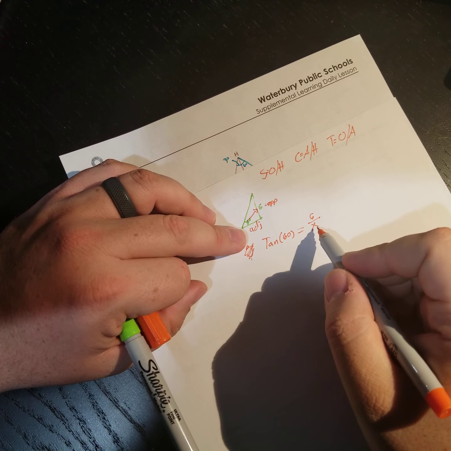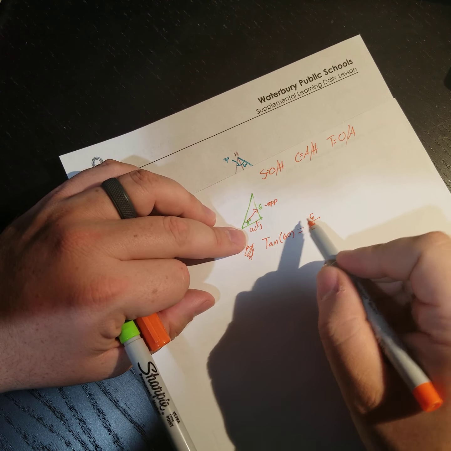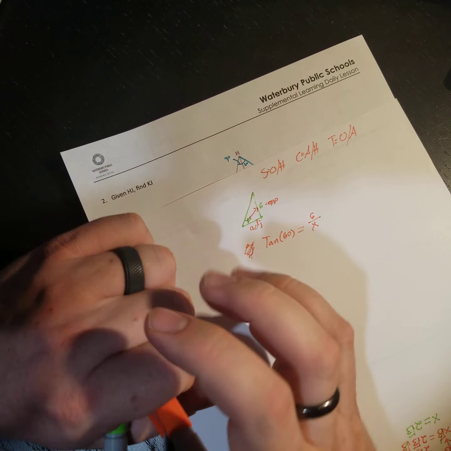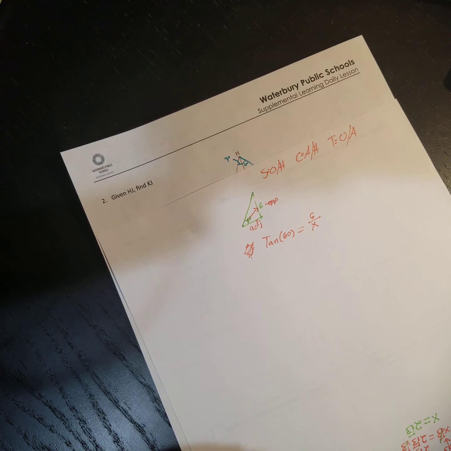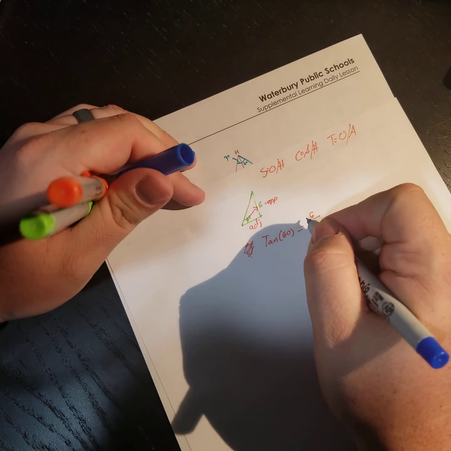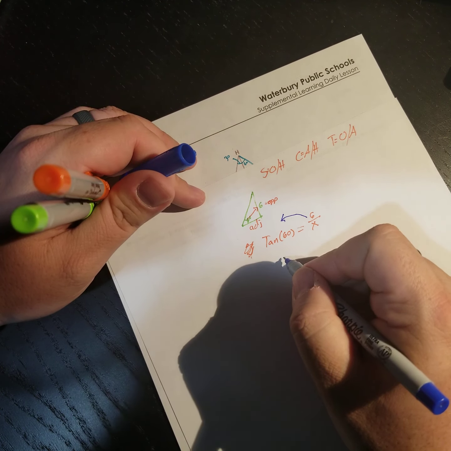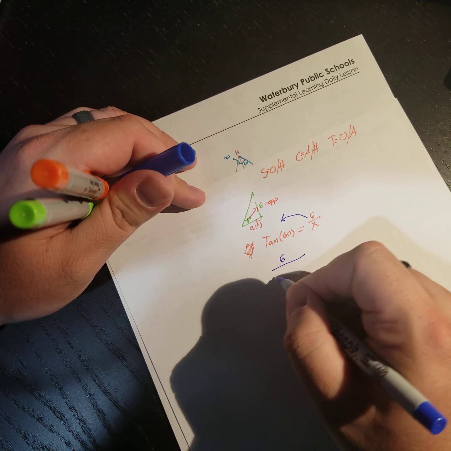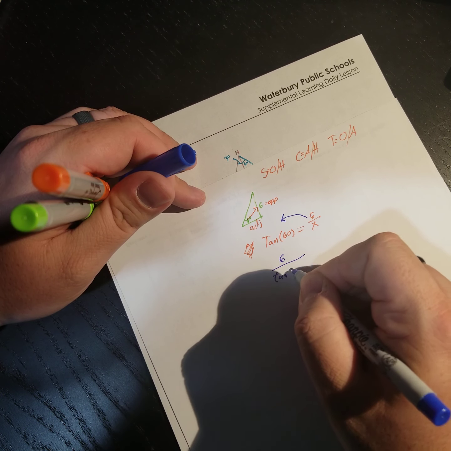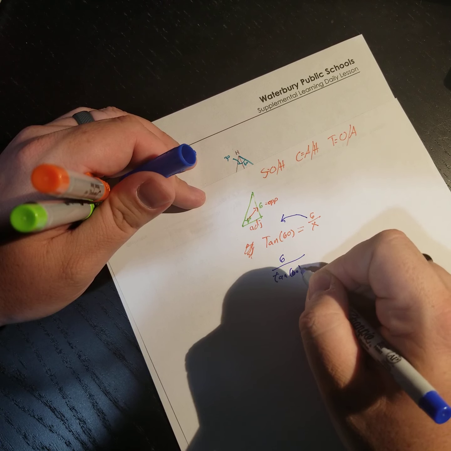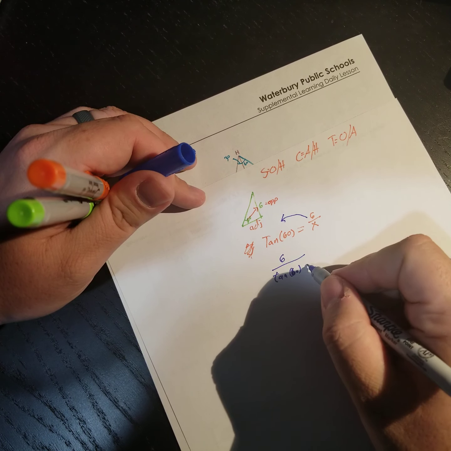If I do it this way, the shortcut just says move the 6 over. So I'll end up with 6 over tangent 60 is equal to x.